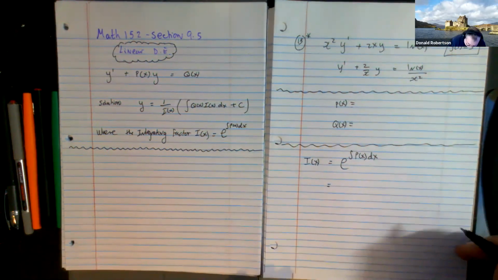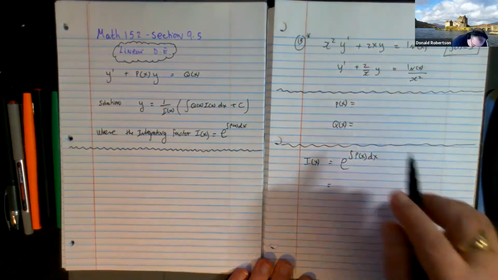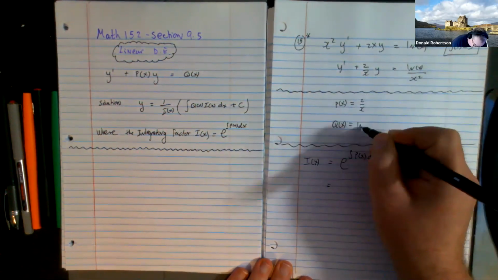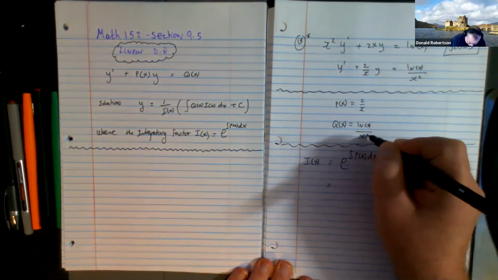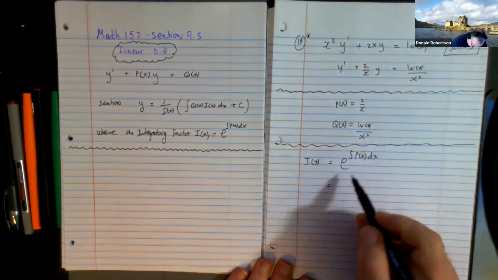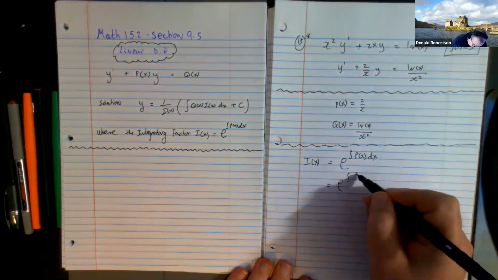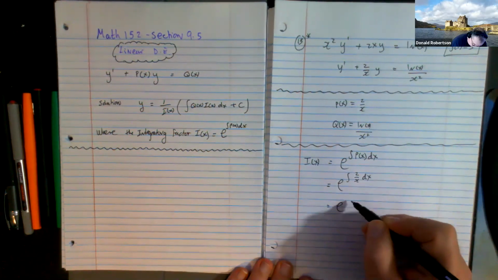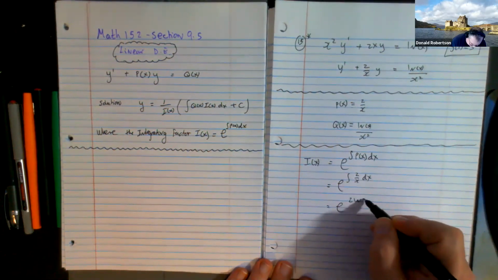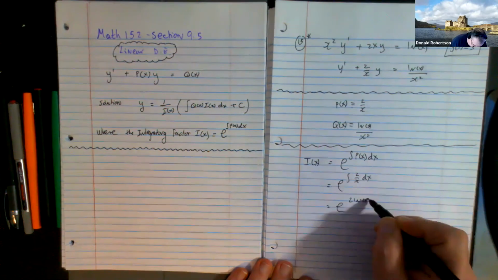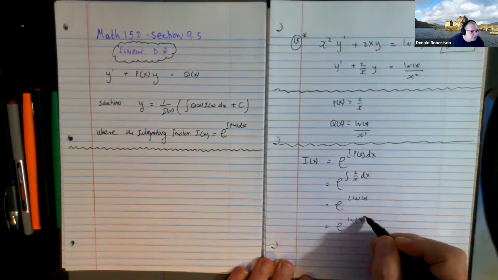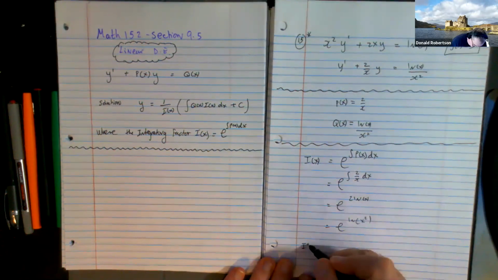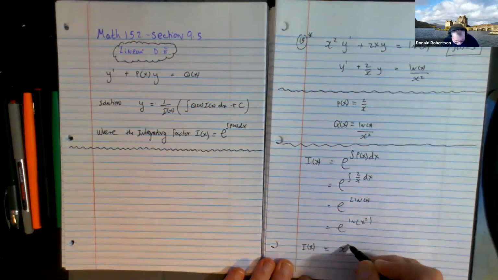Okay, let's go for it. P of x is 2 over x, and q of x is that guy. The integrating factor is e to the integral of this guy, e to the 2 natural log of x. Actually, that's exactly the same thing that happened earlier today, isn't it? And so the integrating factor is really just x squared, which is really nice.